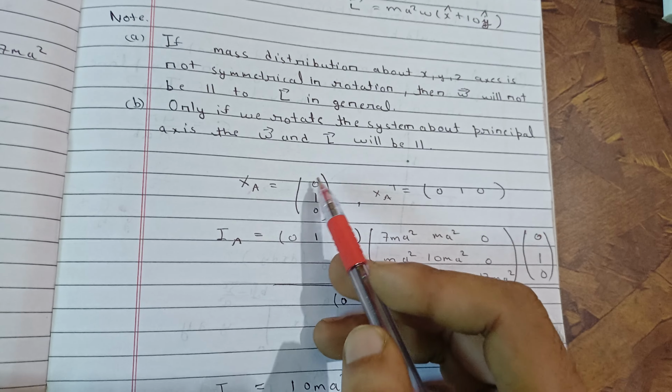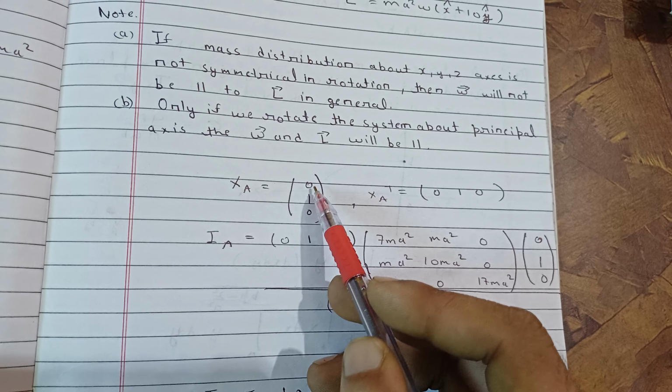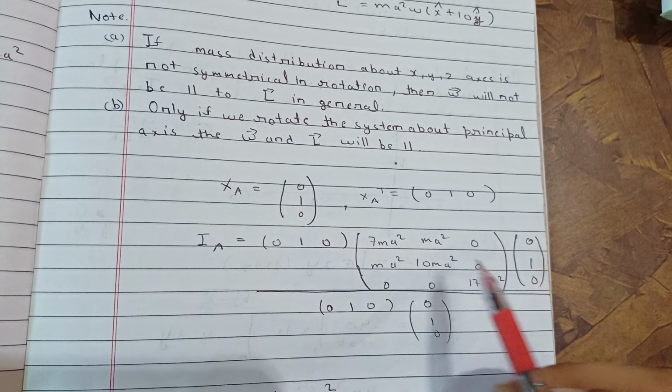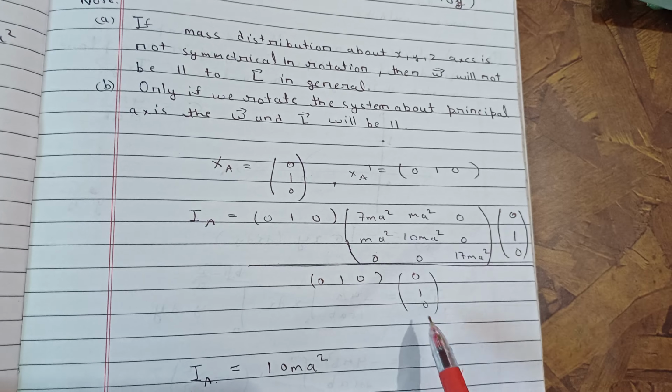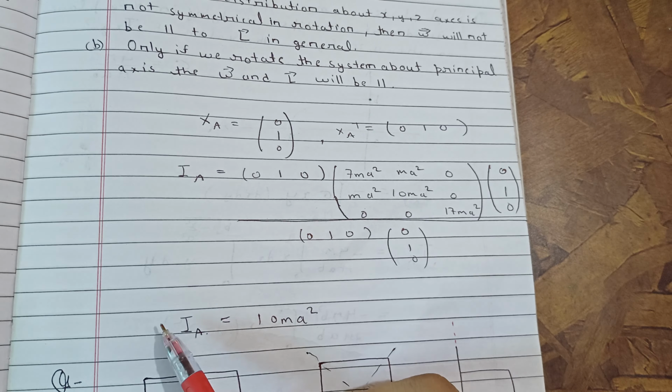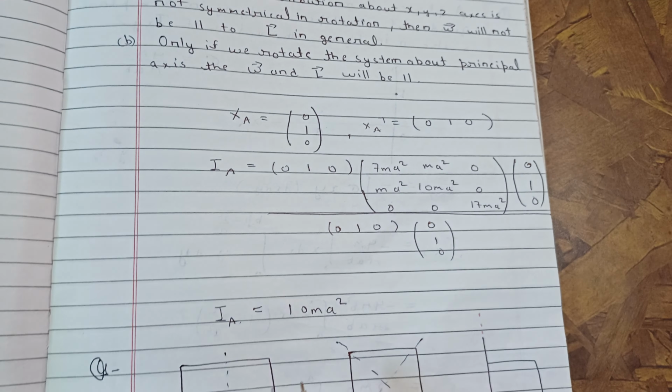So it is along this, we need to find along this. So the transpose will be 0 1 0 and the vector 0 1 0. The moment of inertia tensor will be this, we already found this. Now 0 1 0, 0 1 0. After solving this, we will get 10ma². So this will be your moment of inertia along this axis.